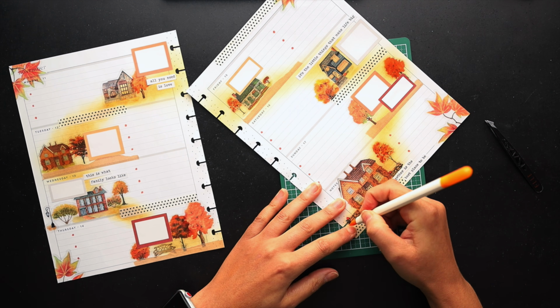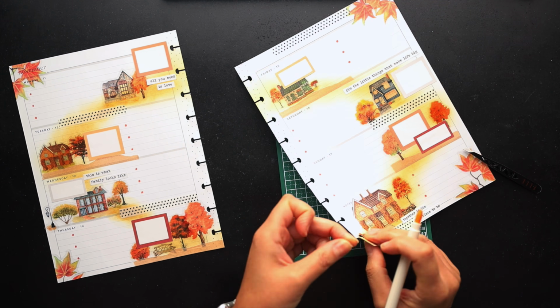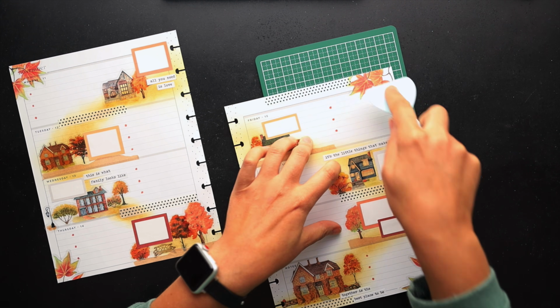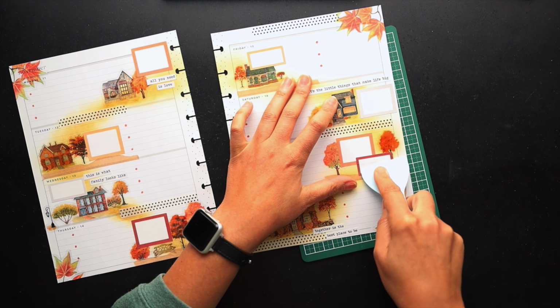I went ahead and cleaned out the hole, and I'm just going to use my sticker spatula to lay things down. And pretty much once I'm done with that, you guys, we will be done, friends.